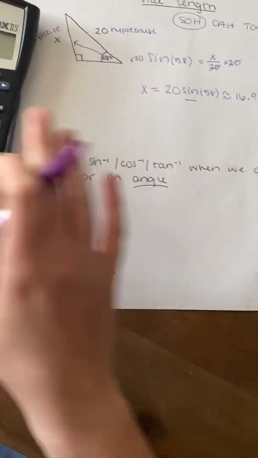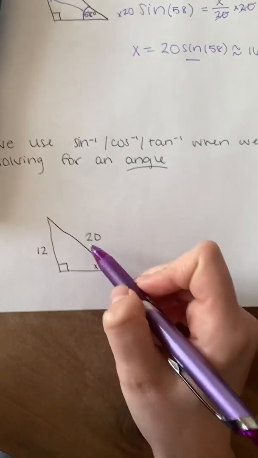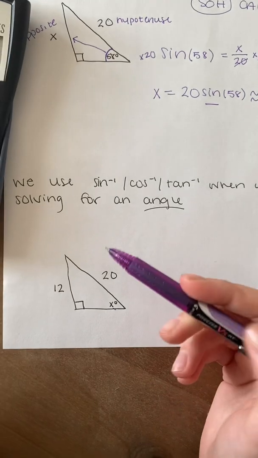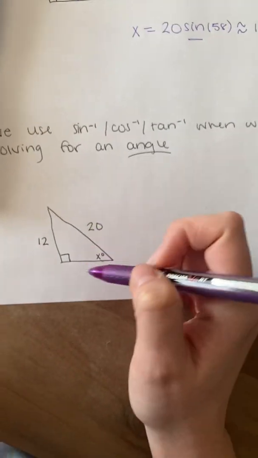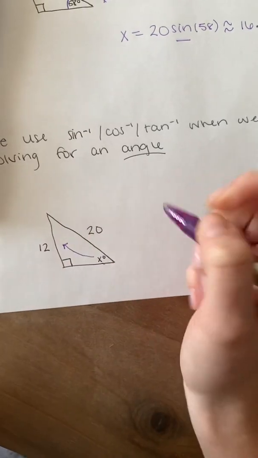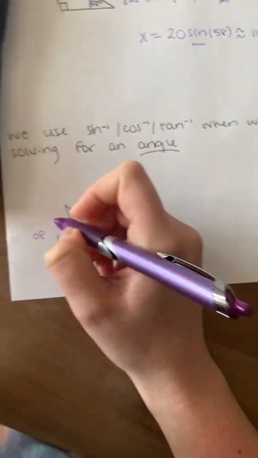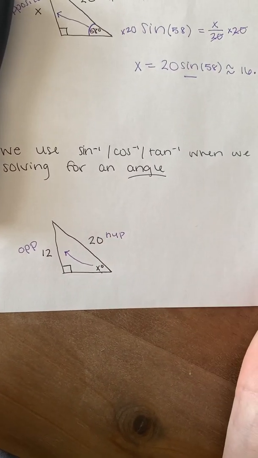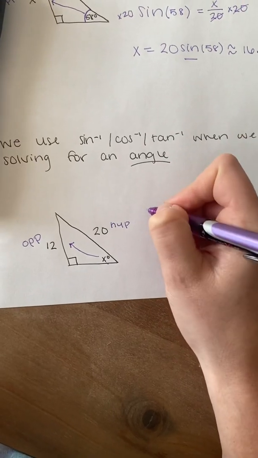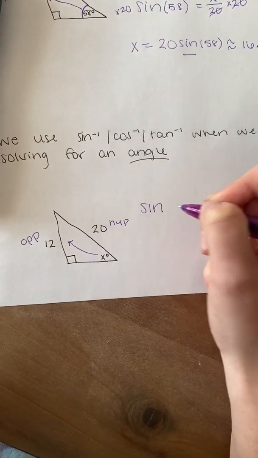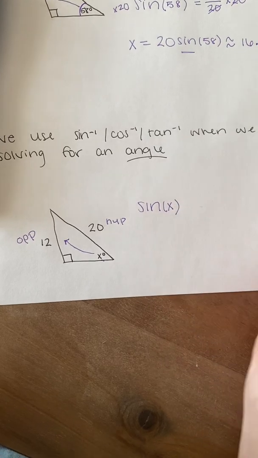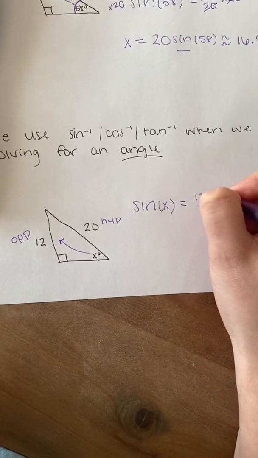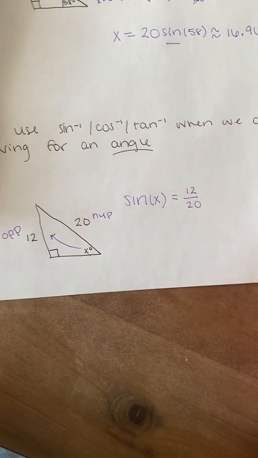Now, the one example for when we use the inverse is when we're solving for the angle. So if we don't know the angle measure, we can't plug it in with the regular trig function. So once again, we have side that is opposite, that's our opposite side. This is our hypotenuse. So sine is the one we're using again. So the sine of the angle we are solving for, which is x, is going to be equal to opposite over hypotenuse, which is 12 over 20.